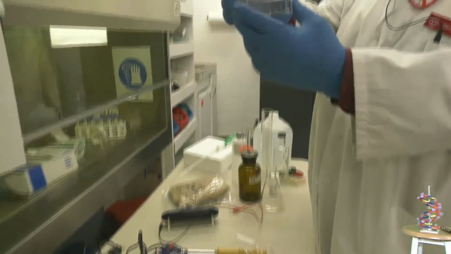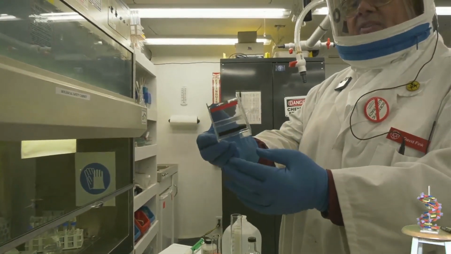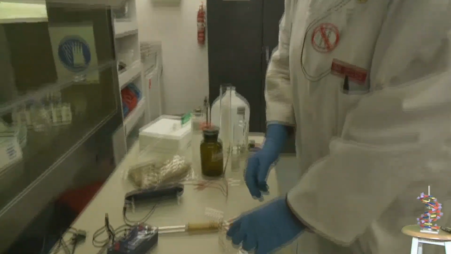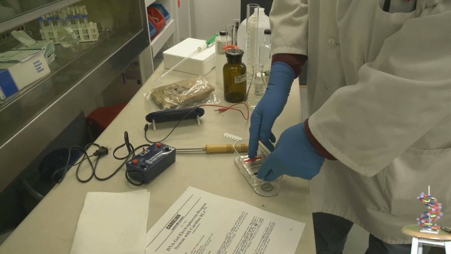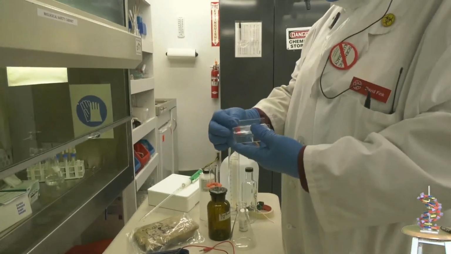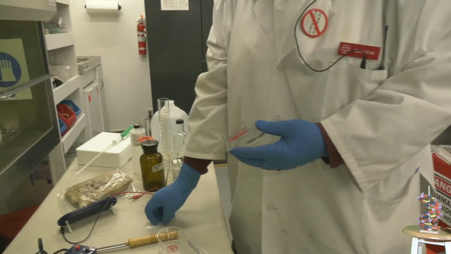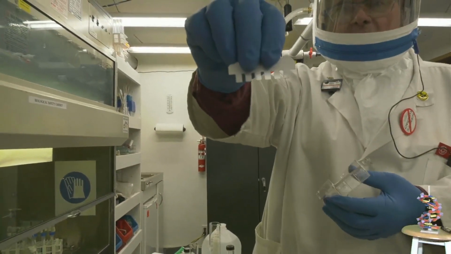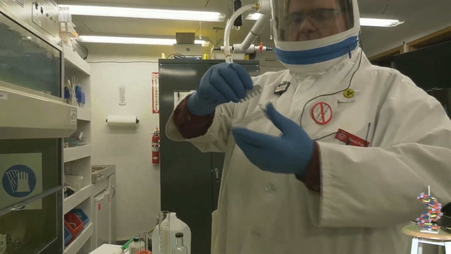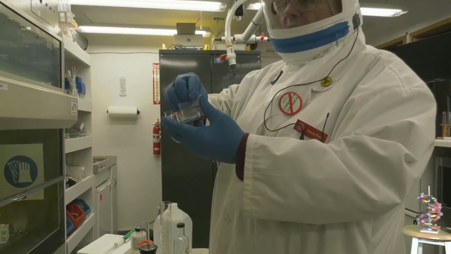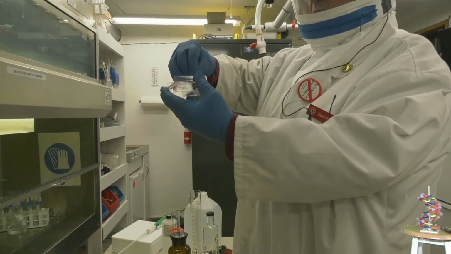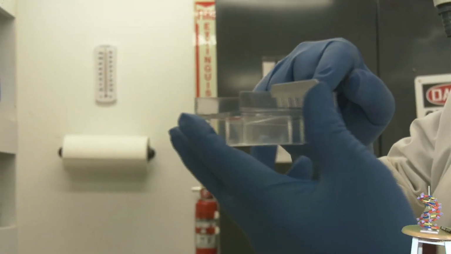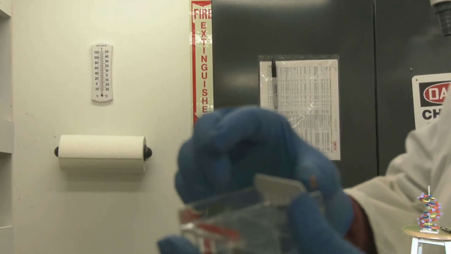This is the form for making the gel, and you actually make it in here. When it's being made, you add what's called a comb. It kind of looks like a comb, and it goes here to give wells for your sample to go into.